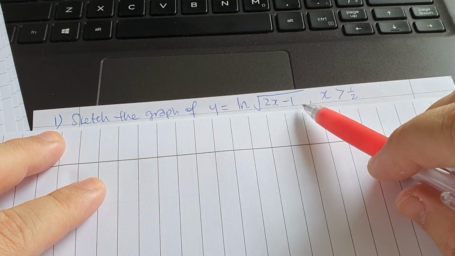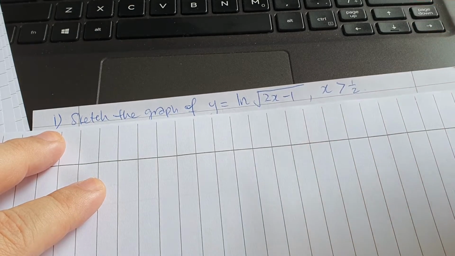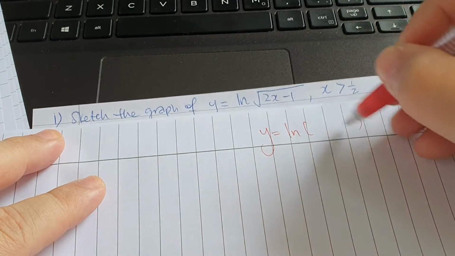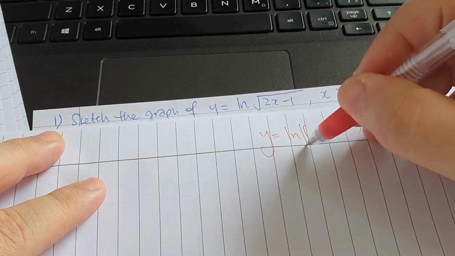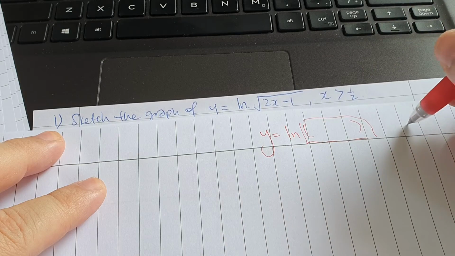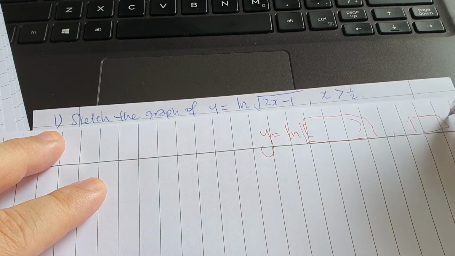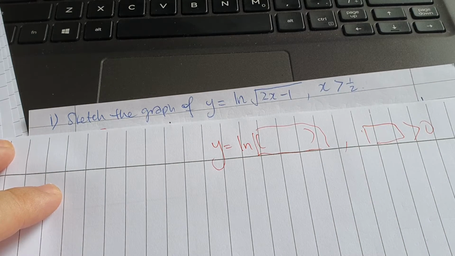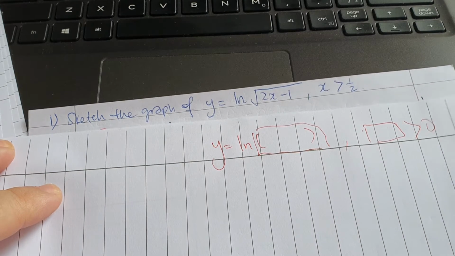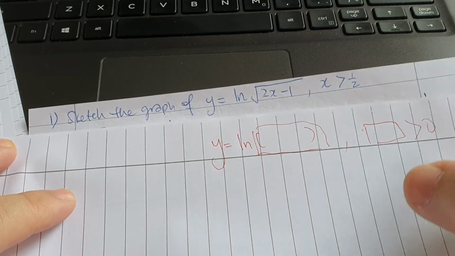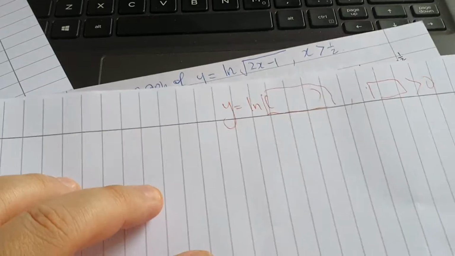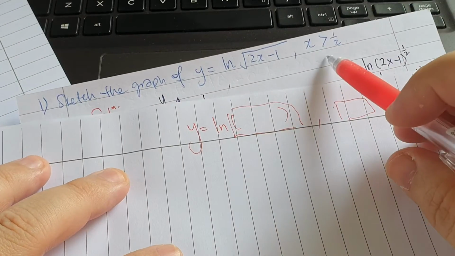To sketch this graph, you have to understand that for ln functions, whatever argument is here has to be greater than 0. In this particular question, they are very nice to us. They already specified very clearly that x is greater than half.